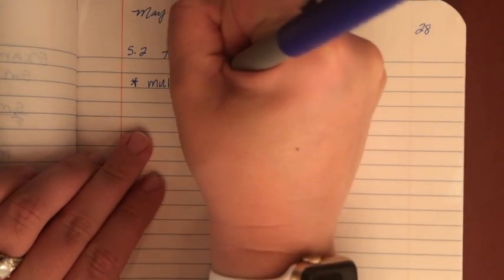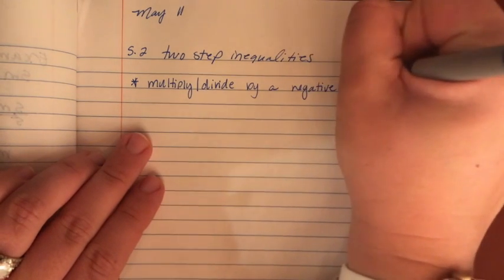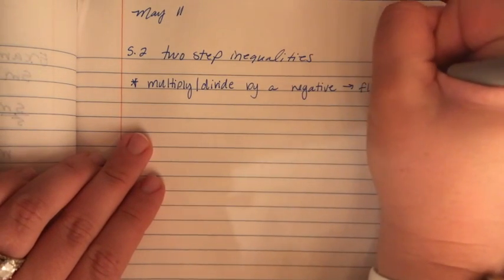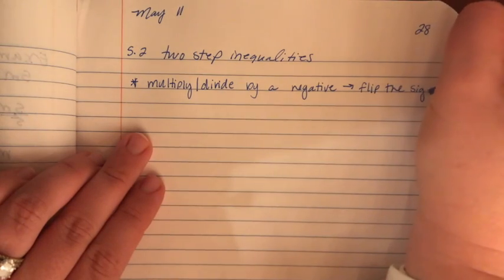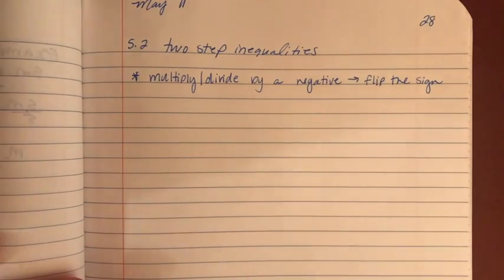Okay, so again with inequalities, the only difference between inequalities and regular equations is the inequality sign. So you solve them the exact same. You just need to remember that when you multiply or divide by a negative, you must flip the sign. Otherwise, solving them is the exact same as if it was a normal equation.